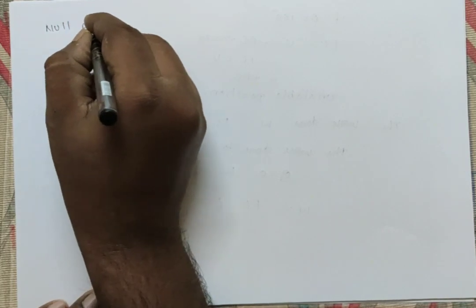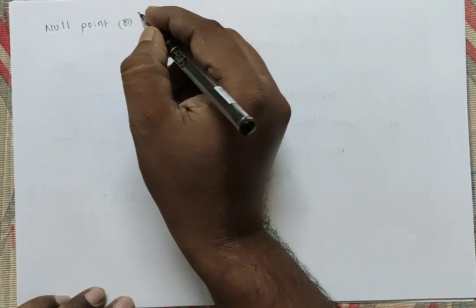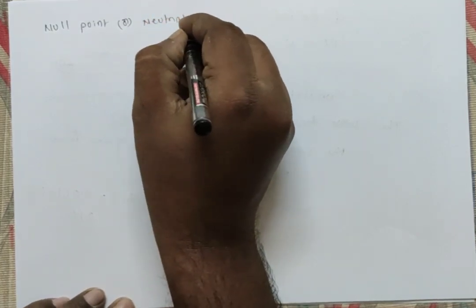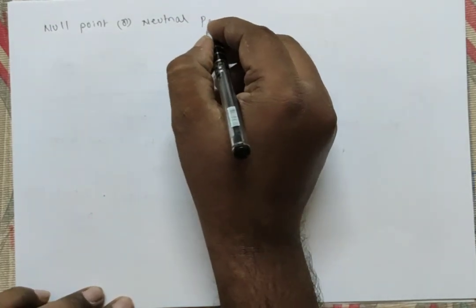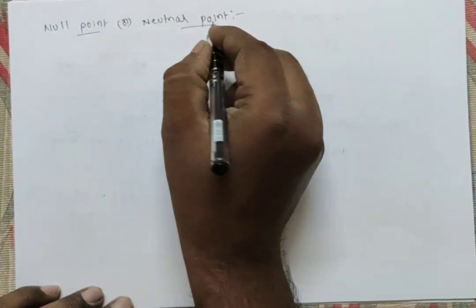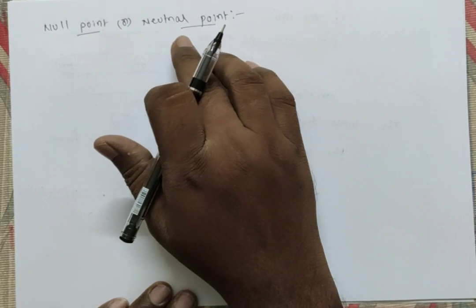Null point, or neutral point. The null point or neutral point means the point where the net electric field intensity is 0.